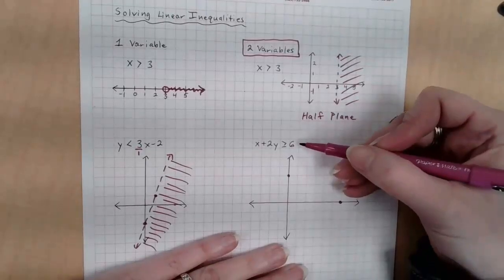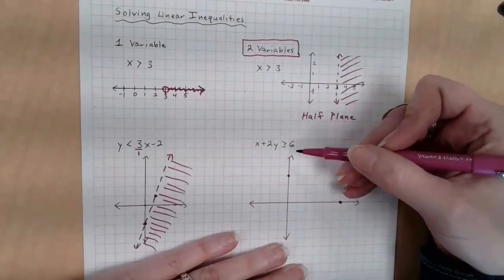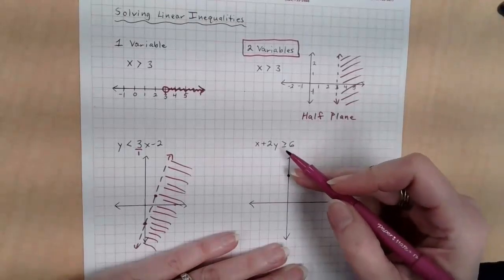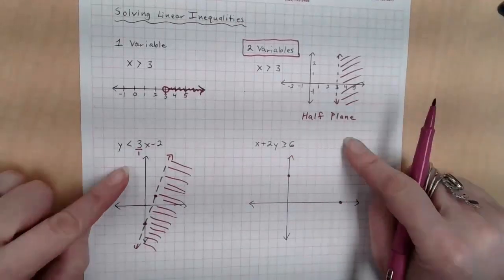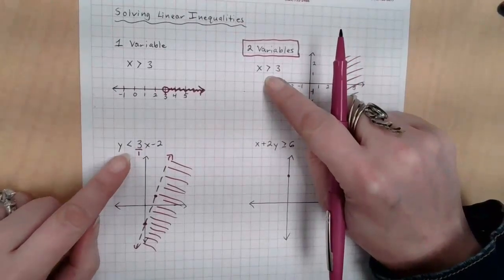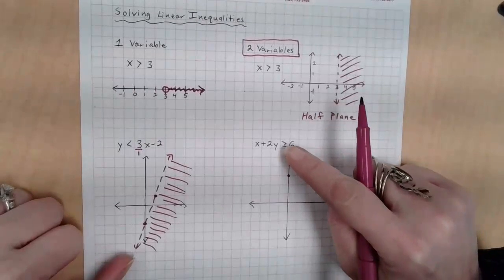This I can use the cover-up method nicely, so I did. Notice I was just pretending it was equal to. This one actually says x is greater than or equal to. So please be observant. Greater than, not equal to. Less than, not equal to. Greater than or equal to.